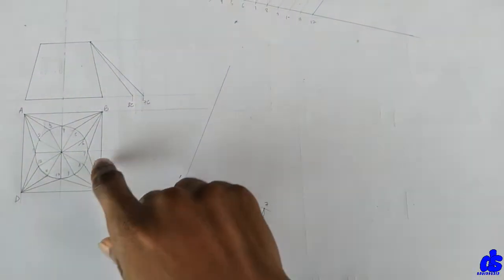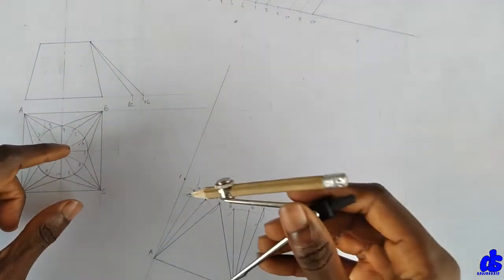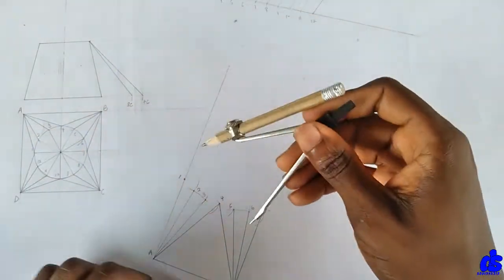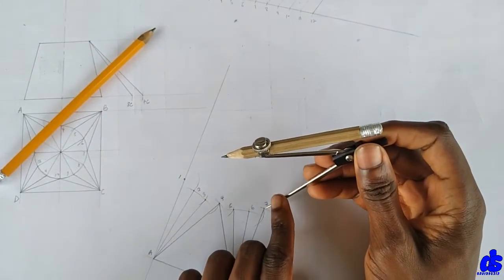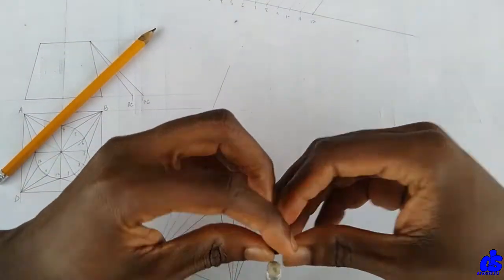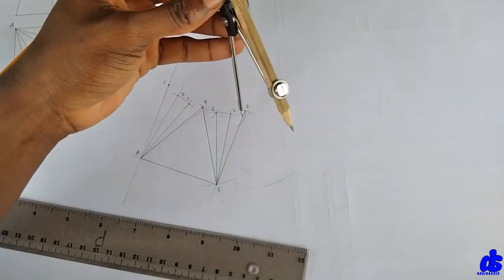Now 7 joins both B and C. And it joins C with the distance you have already picked. You are going to stand at 7 and you square an arc. I stand at 7.